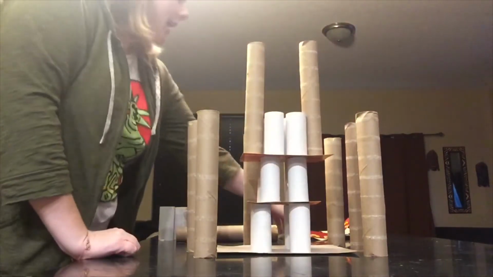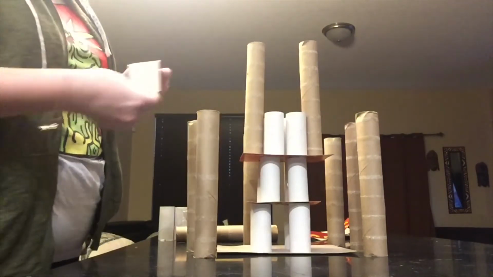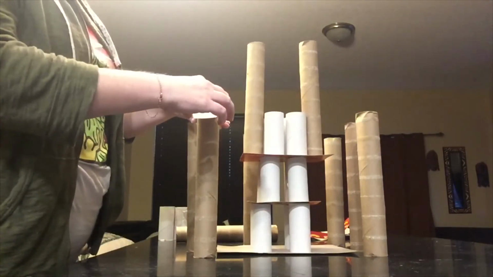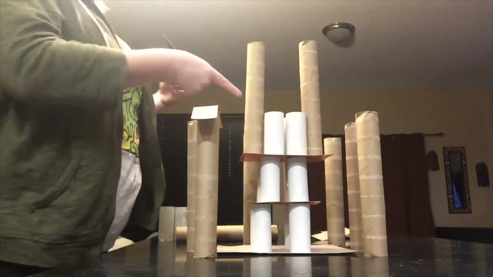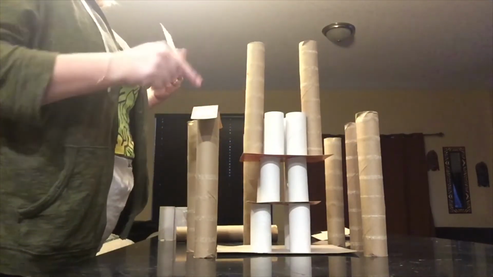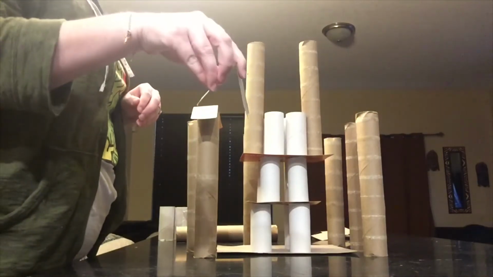So, I have some more pre-cut pieces from my cereal box, and I'm just going to use these for details, just to add different shapes in there. Right now we have a bunch of cylinder shapes, so now I'm gonna add in like almost a triangular shape, okay?